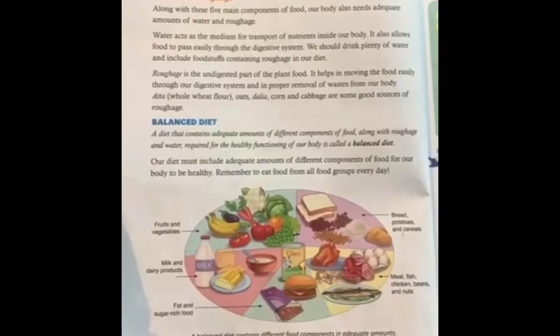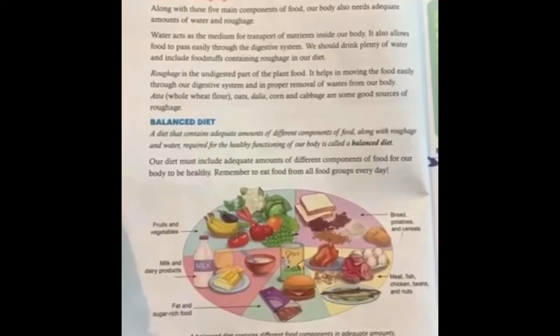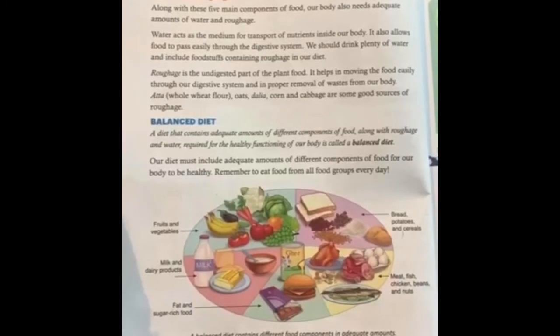Proper food, diet, rest, exercise like walking, running, playing, and correct posture are essential for staying healthy.